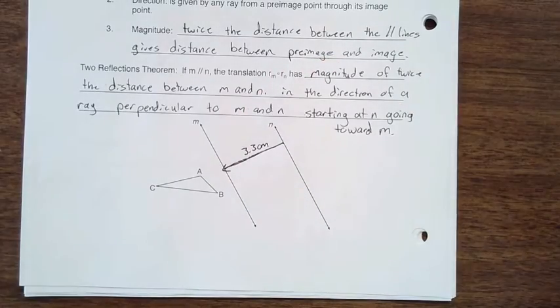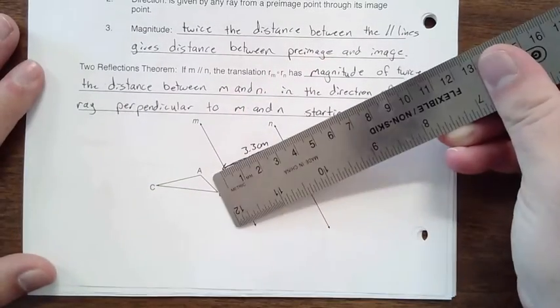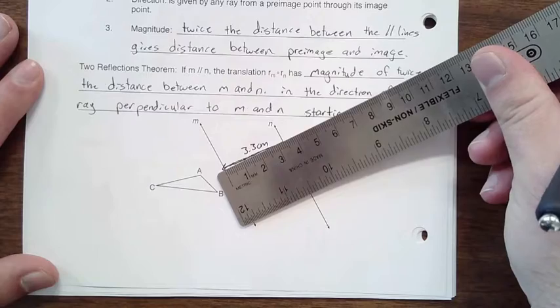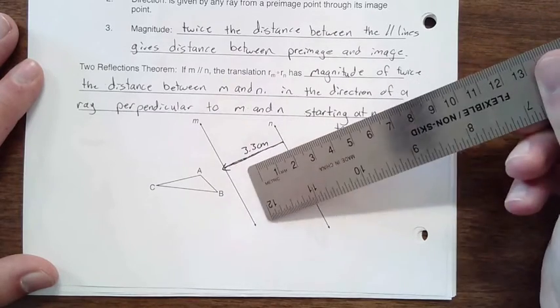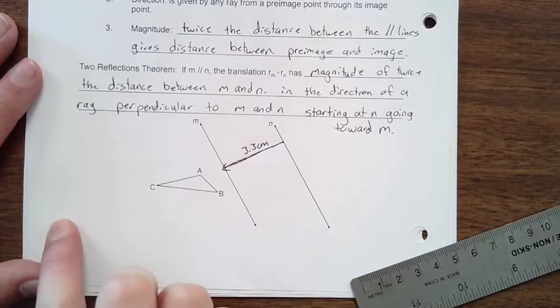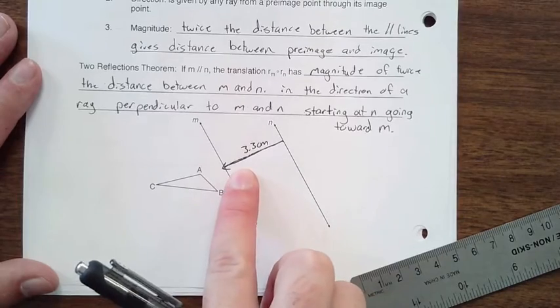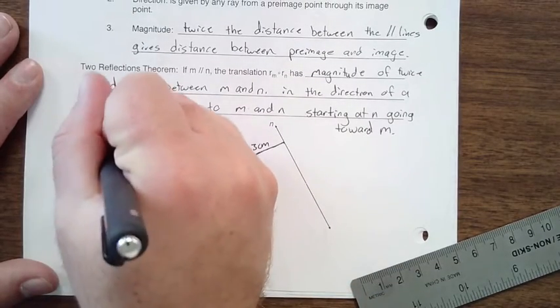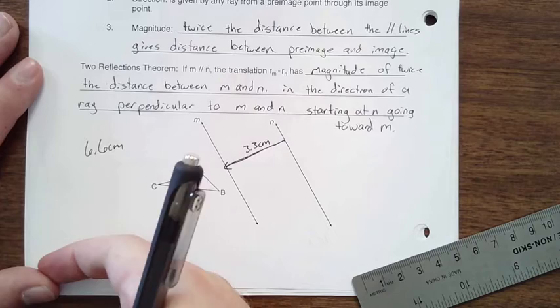Okay, I've already measured it on a different paper here, but you could take your ruler and actually measure that. It should be about 3.3 centimeters. Okay, and then I take that distance, and I need to move each of these points double that distance. So I would move each of them 6.6 centimeters down to this lower left direction.